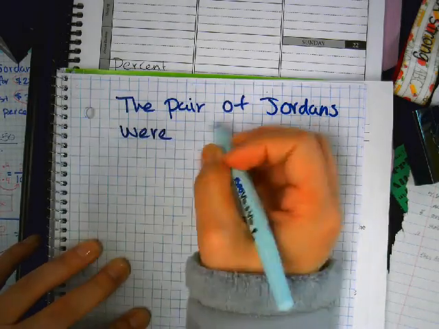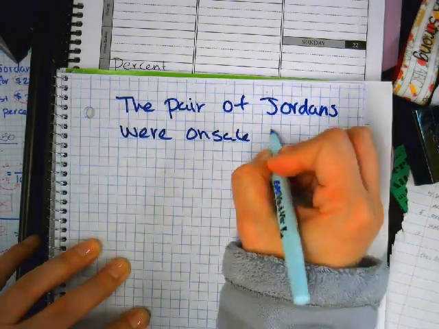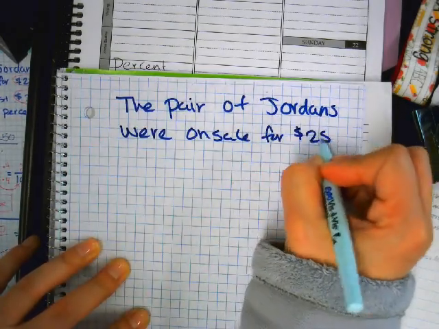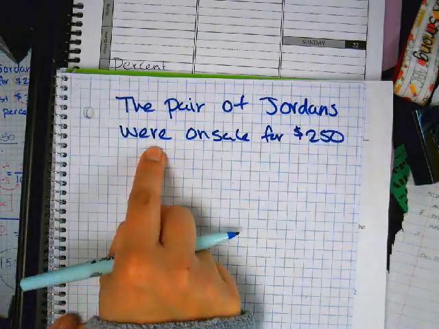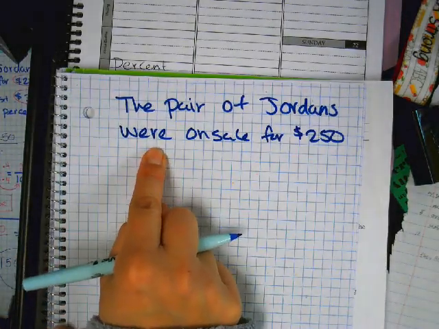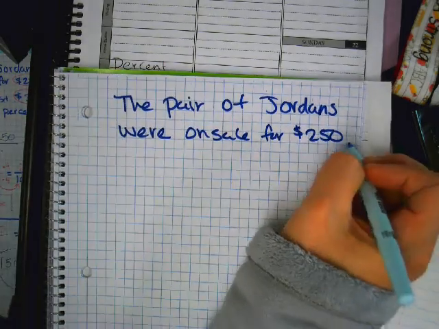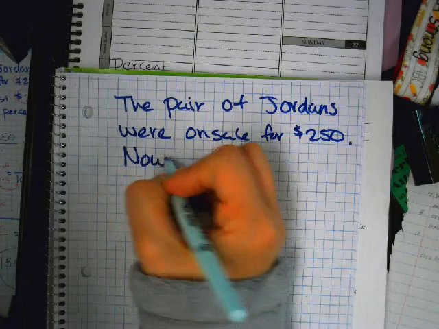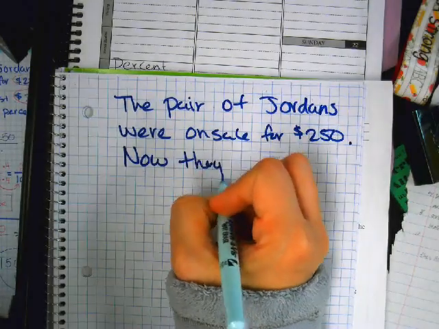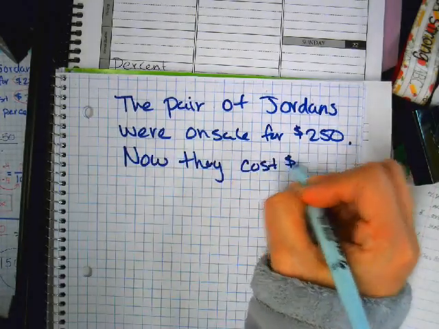Okay, a pair of Jordans were on sale for $250. What does the word were mean? Is that present, past, future? Past, right? That's in the old. Now they cost $300.